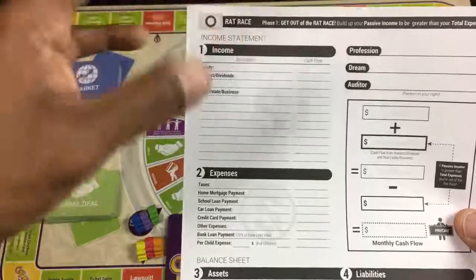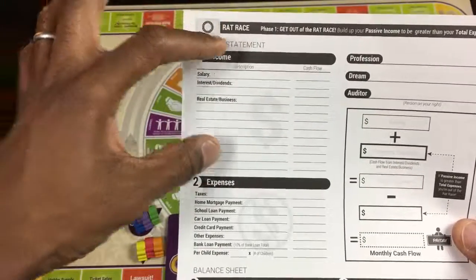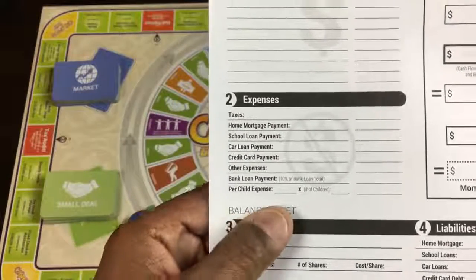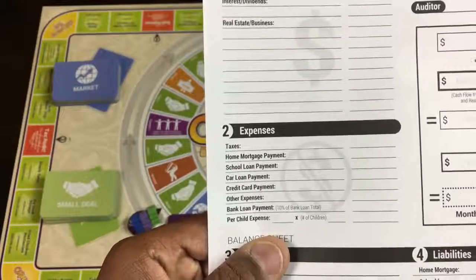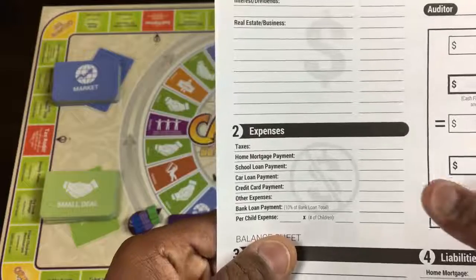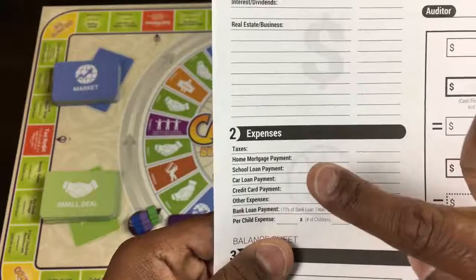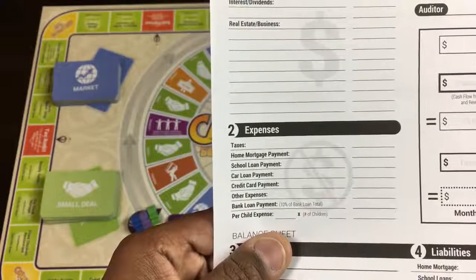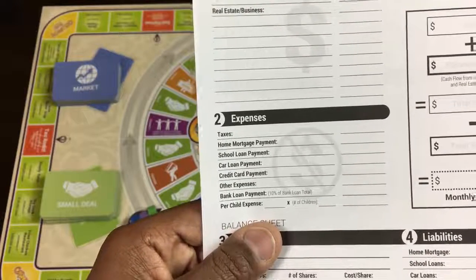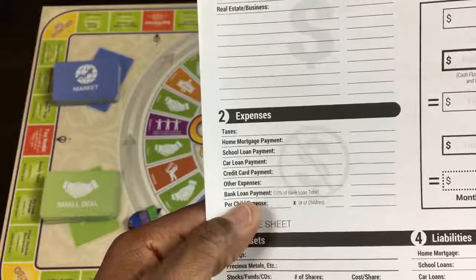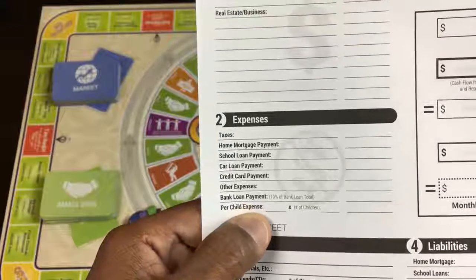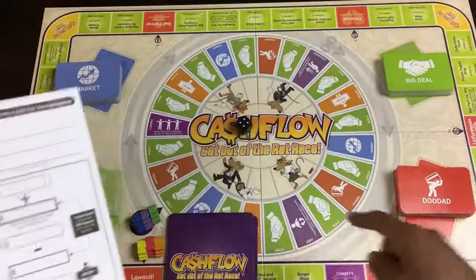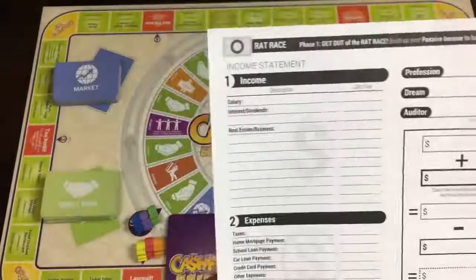But the idea is you have a picture of what is actually coming in every month, and then you look at the bottom of the income statement, also known as the P&L, or the profit and loss, and that shows you what are the different expenses that are going out: taxes, home mortgage payment, school loan payment, car payment, credit card payment, other expenses, bank loans is something we can talk about. And then that's that per child expense that we talked about before that we saw here, if you have a baby. So that's the income statement.